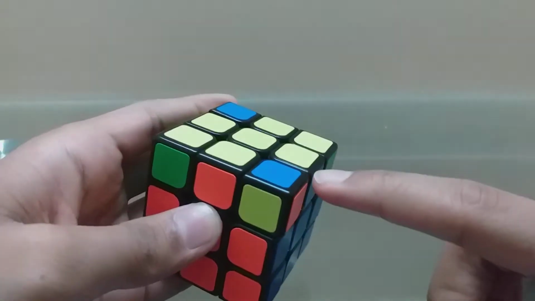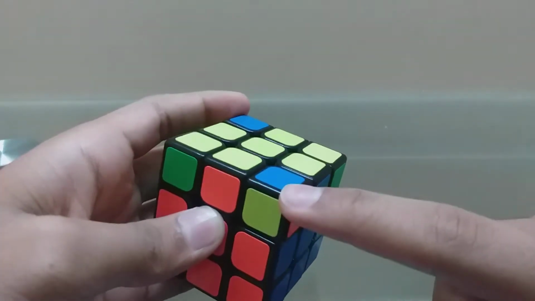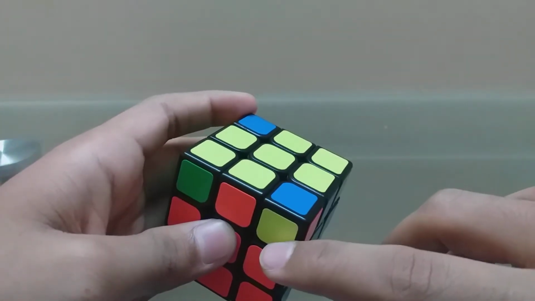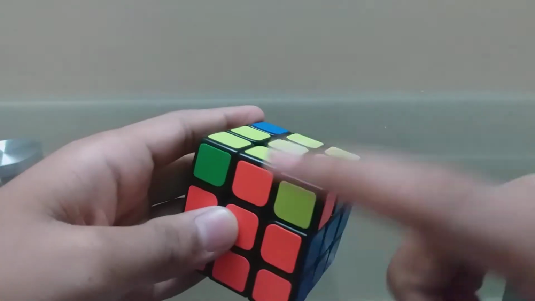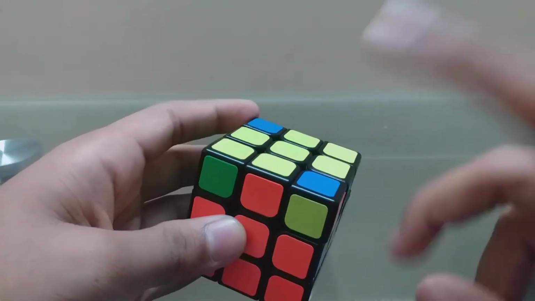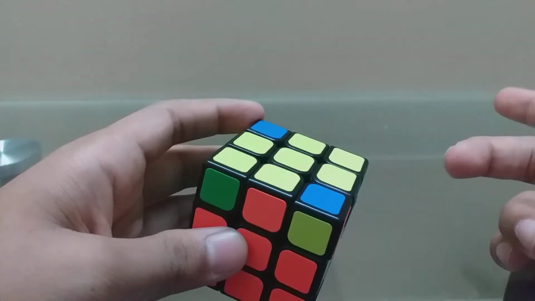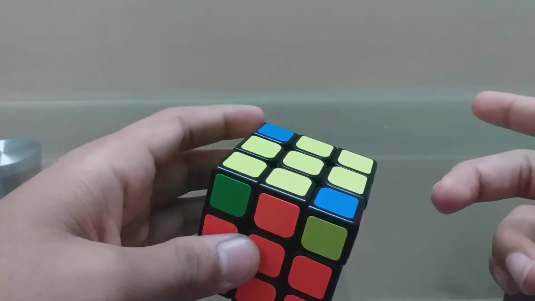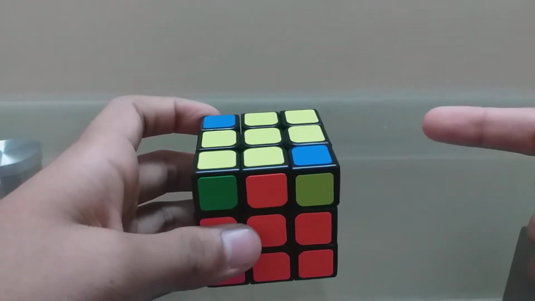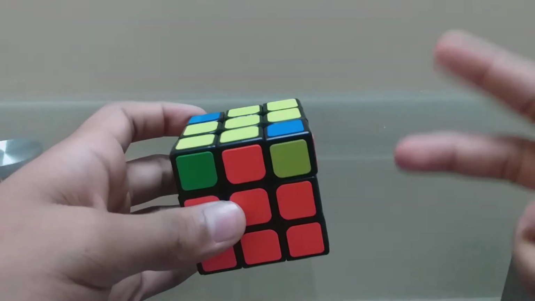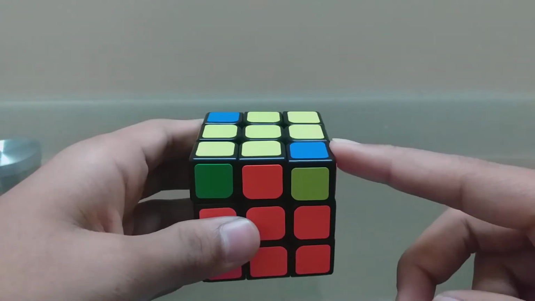For example, this piece is in the correct place, that is, this piece is yellow, blue, orange, and the corresponding layers are yellow, blue and orange. It is in the correct place but not correctly oriented. That means the yellow is not facing the top. Okay, so you have to grab one of these two pieces. If you get the first condition, then grab that piece, and if you get the second condition, grab that piece.